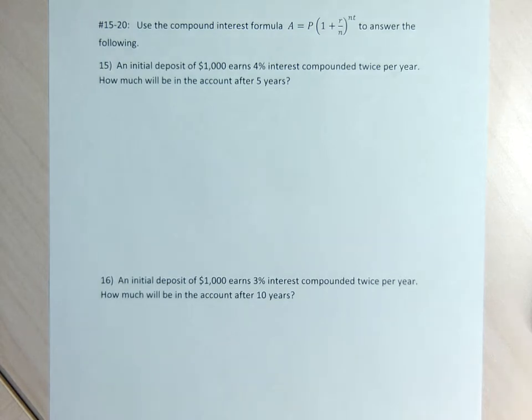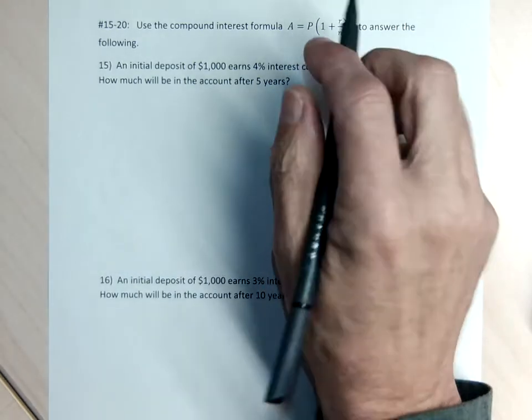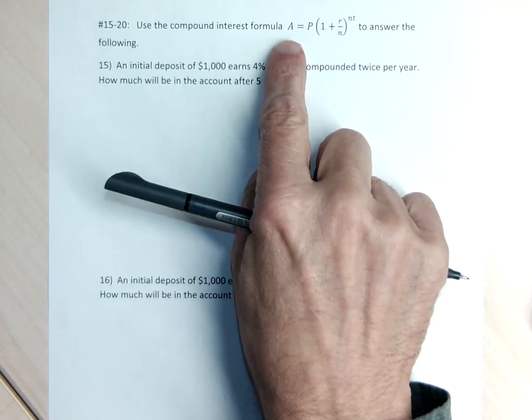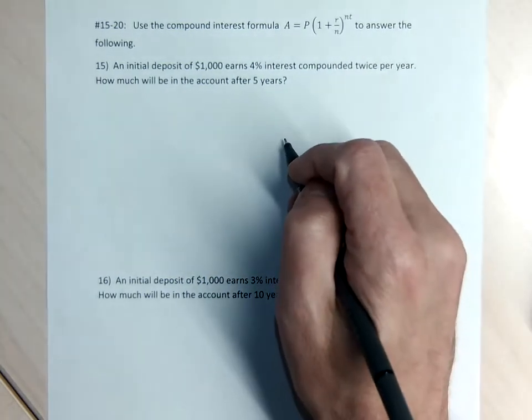So the last group of problems, 15 through 20, give me a new formula called the compound interest formula. And this formula can be used if you are saving money in a bank or some financial institution where you're getting periodic interest. The formula that's given in problems 15 through 20 is not written in function notation.